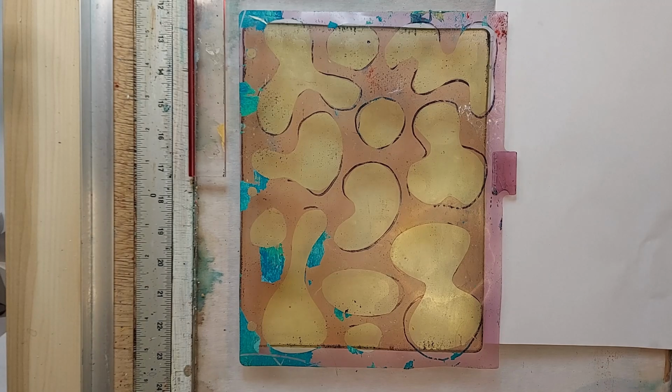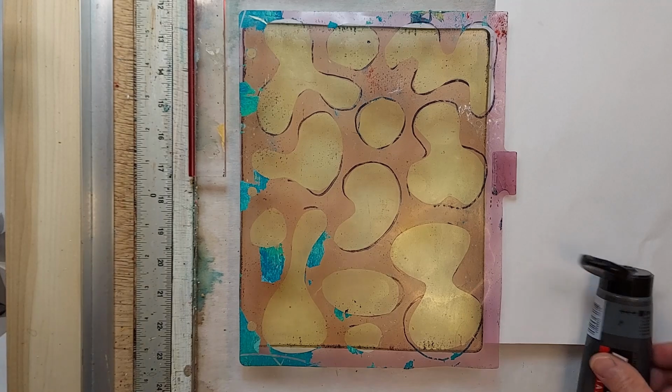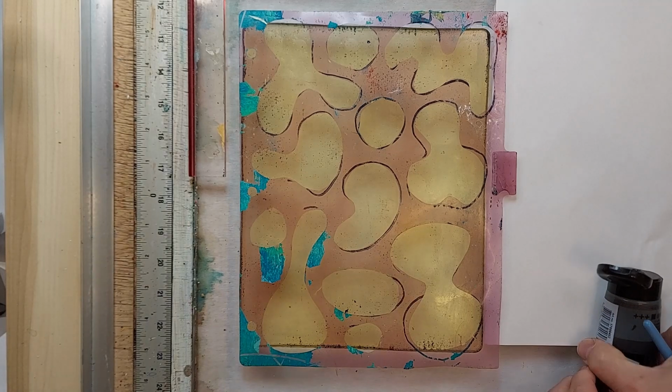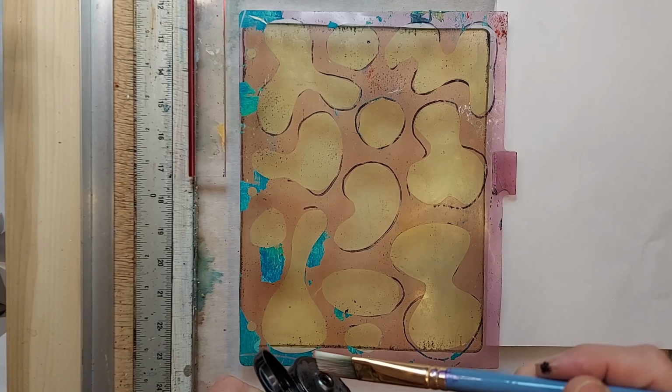So in order to spread the paint, I will use a brush because it's a little more precise.